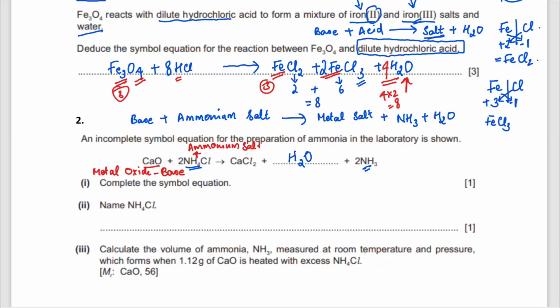So we will just write H2O and we have to see whether it is balanced. Over here, there are 8 hydrogen atoms, 2 into 4, which is 8 hydrogen atoms. And here it is 2 into 3, 6 hydrogens, plus 2 hydrogens from water. So it is balanced. 2 plus 6 is 8. So we'll just write H2O. I hope you understood this. Now let's go to the next question.